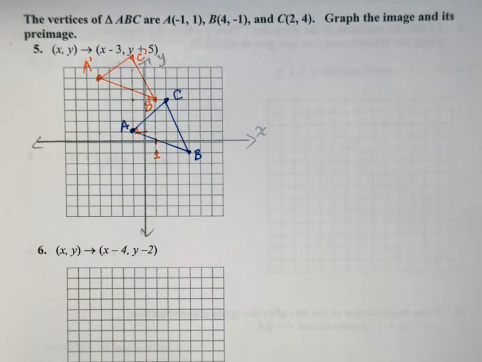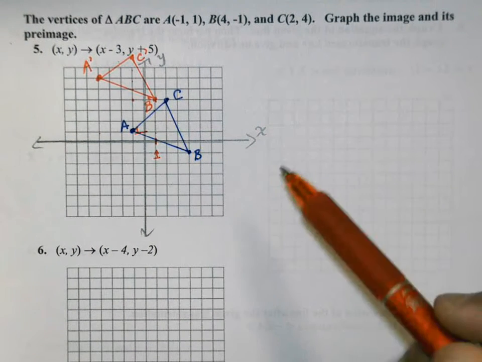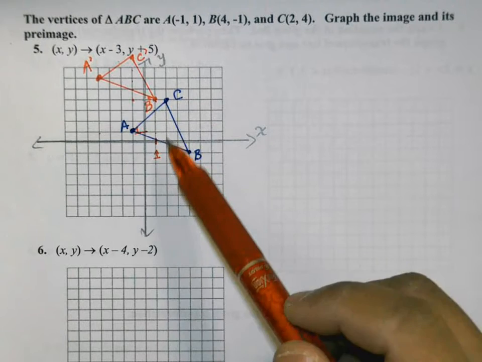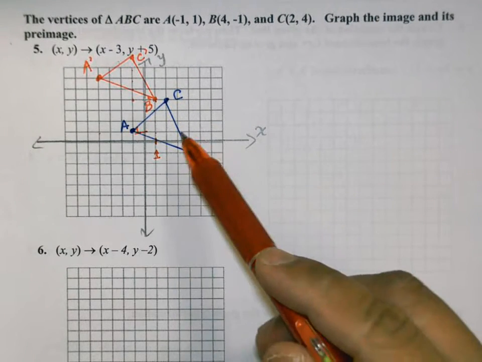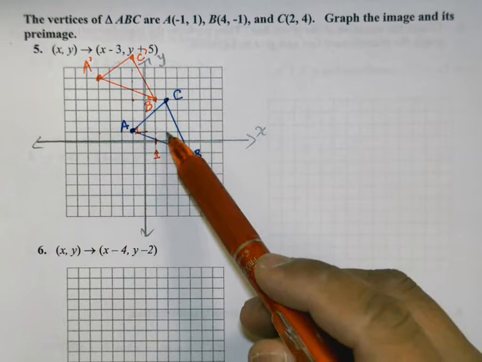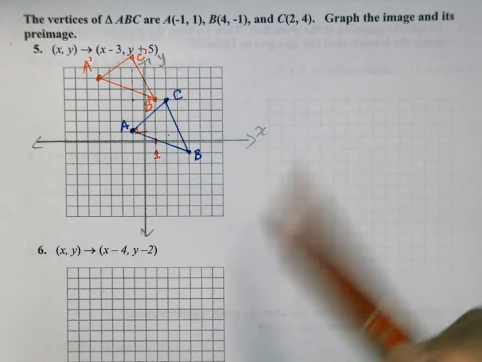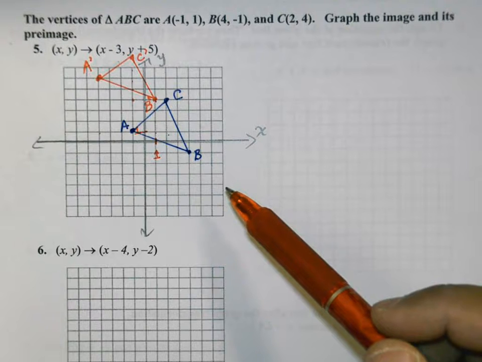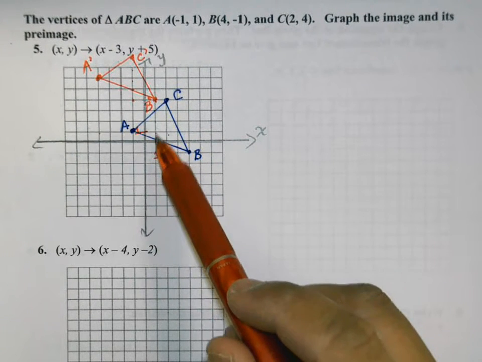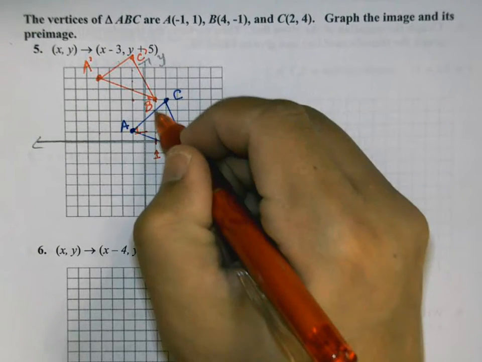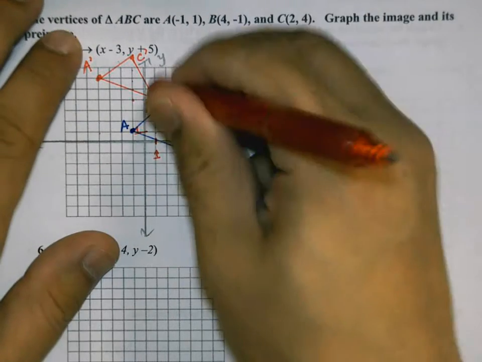You know what? I realized I made a mistake, and the reason it occurred to me is that these two pictures don't look like they're the same size. If we did this all correctly, the original triangle and the new triangle should be the same size. They should be congruent to each other. So I think B prime actually belongs there.